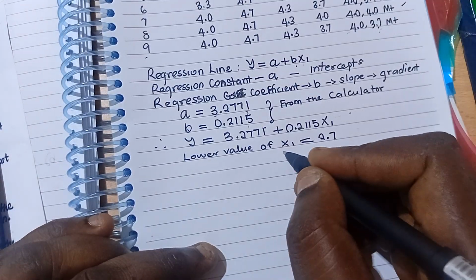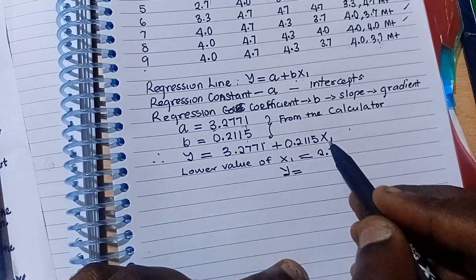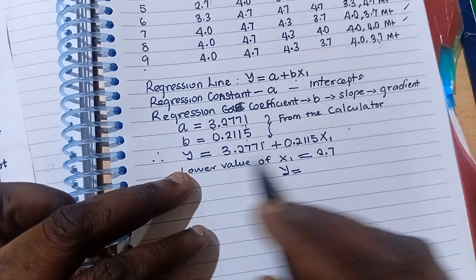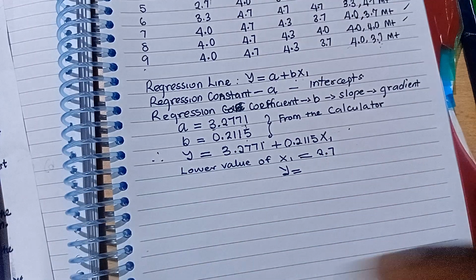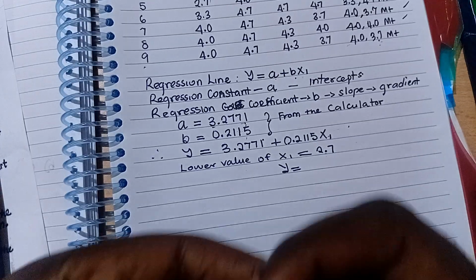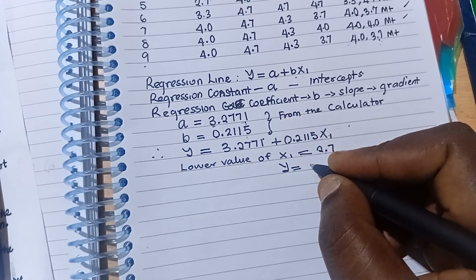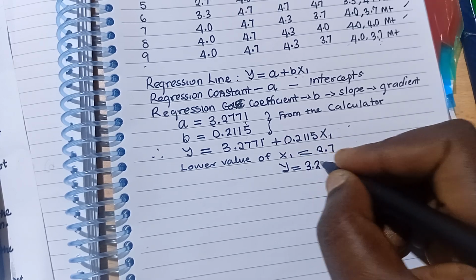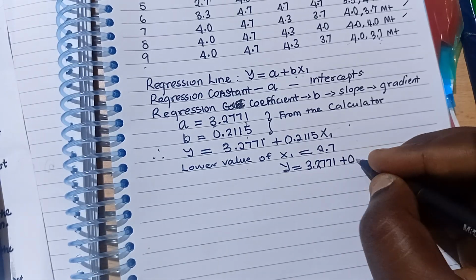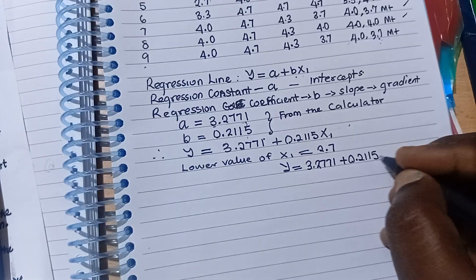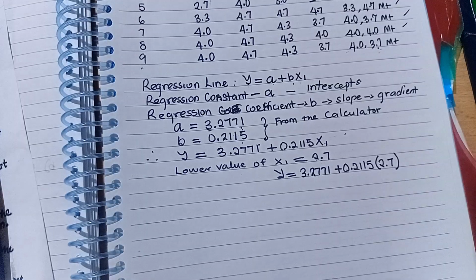Then what would be the value of y? Now, you substitute 2.7 in this equation. This equation is called the regression line. It is to connect x and y, forming a relationship. That's a regression line. All right, so we have 3.2771 plus 0.2115, then into bracket 2.7, close the bracket.